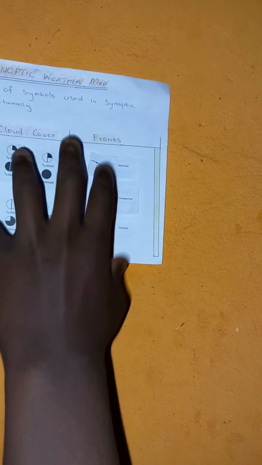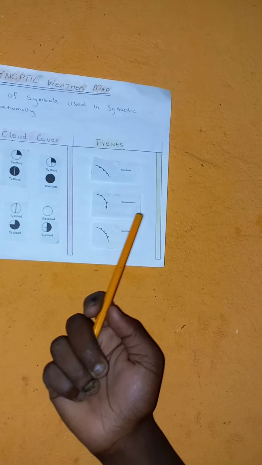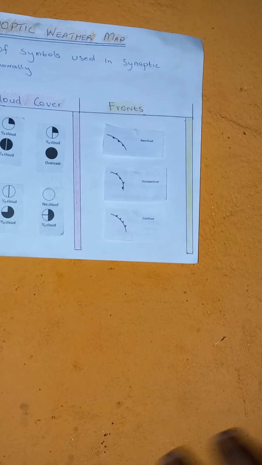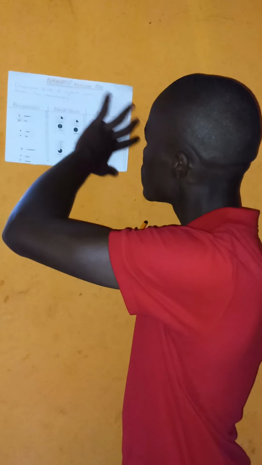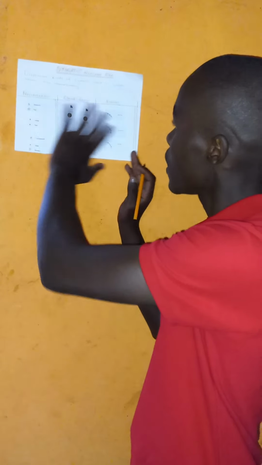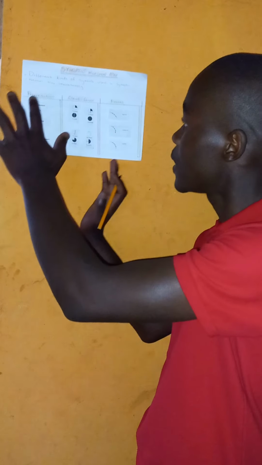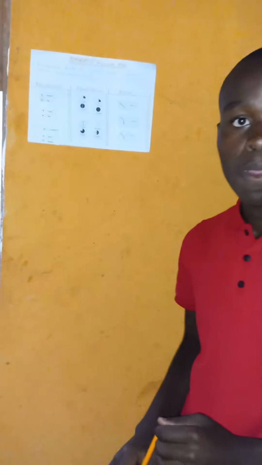I think everybody understands this, as well as the occluded front. This is an occluded front, which is a mixture of warm and cold fronts. I think everybody understood this quite well. It is something simple. It is how the weather conditions are represented on a synoptic weather chart.